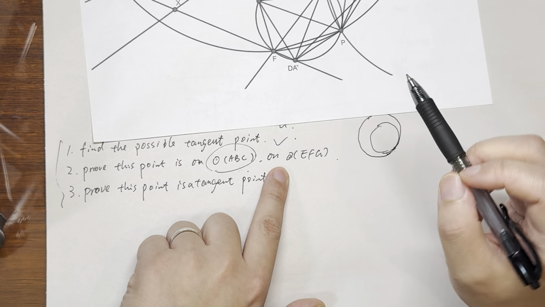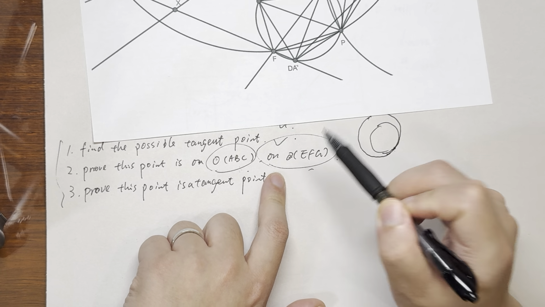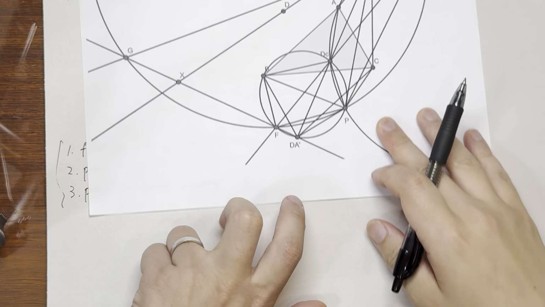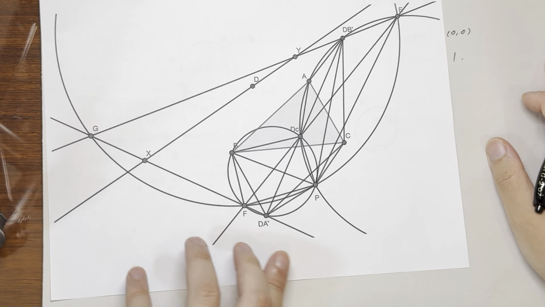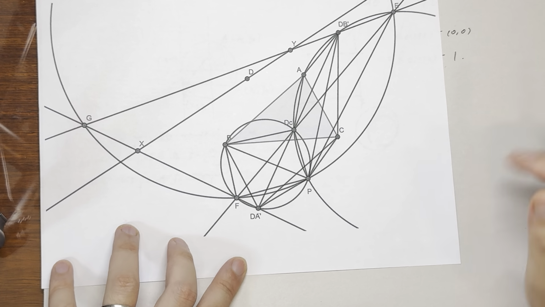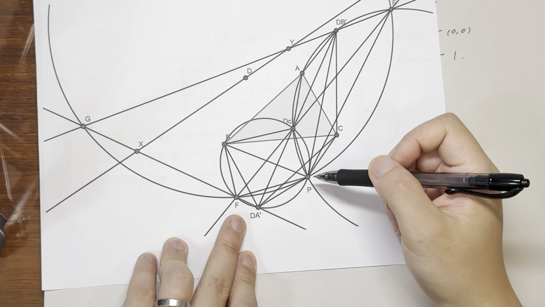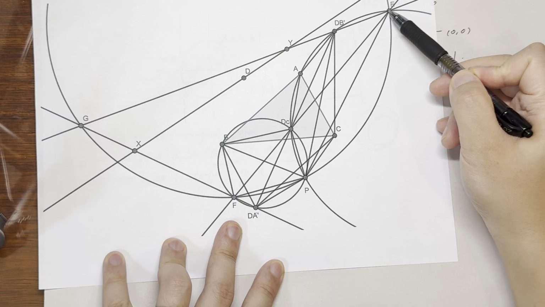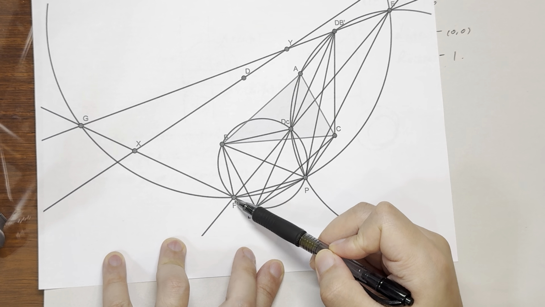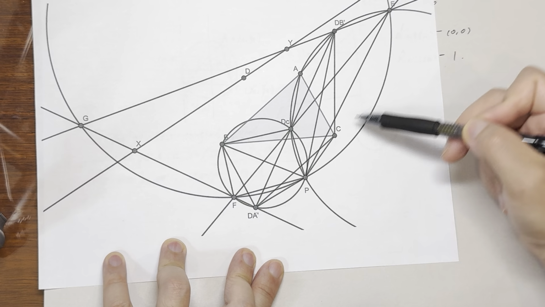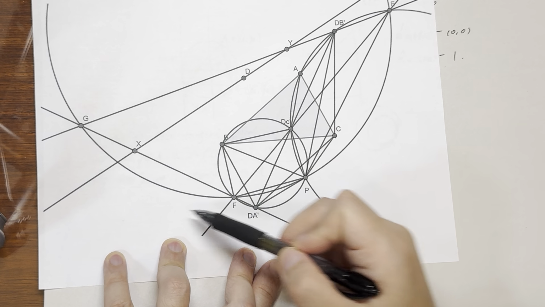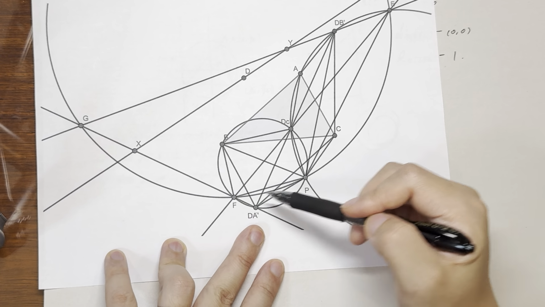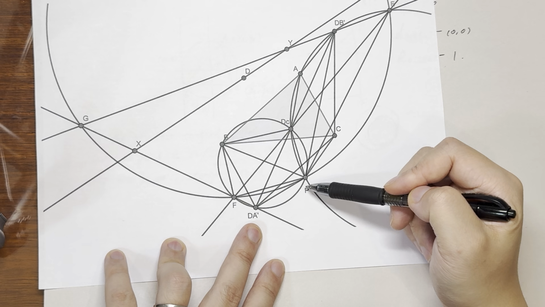So we want to prove that this point P is still on the circumcircle of triangle EFG, circle EFG, right? So how can we do that? We want to prove that P is also on the circumcircle of the triangle EFG. You can see I draw it out here. We want to prove that P is on this circle as well, which means we want to prove EGFP are cyclic, right?